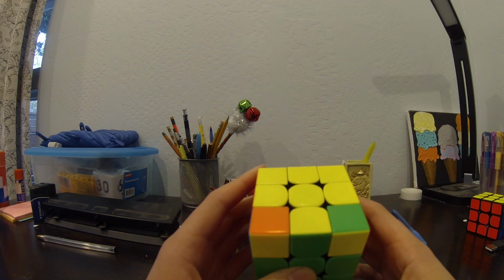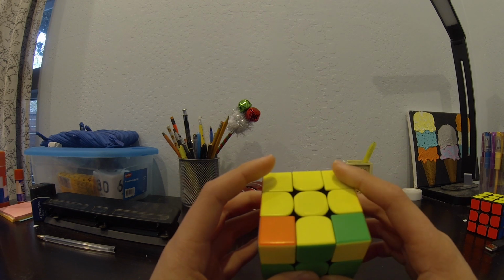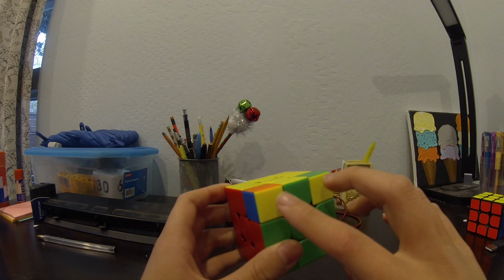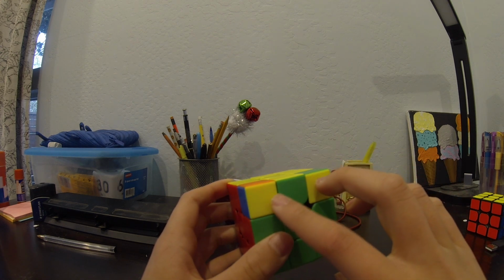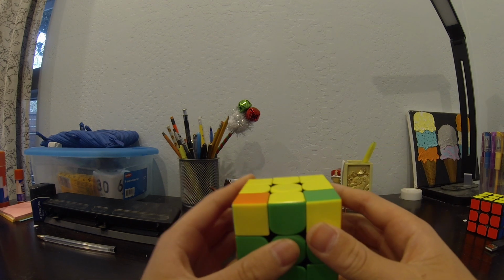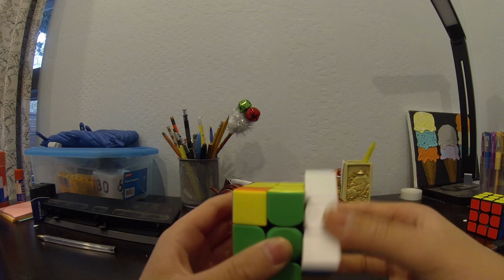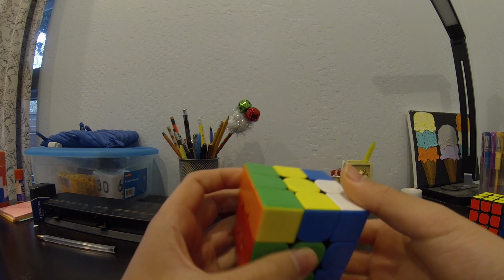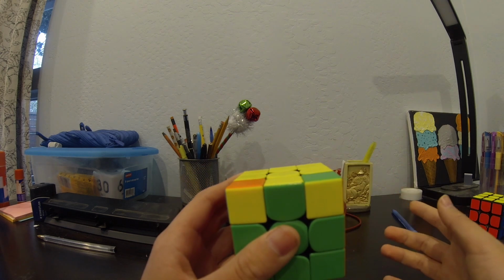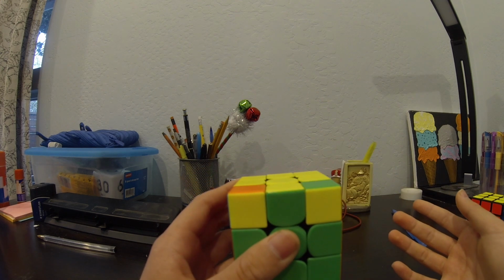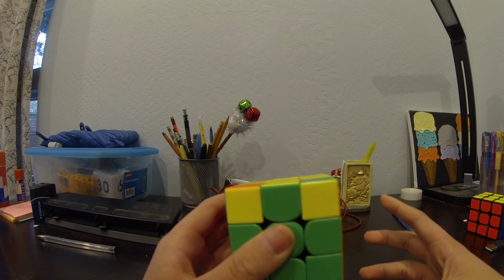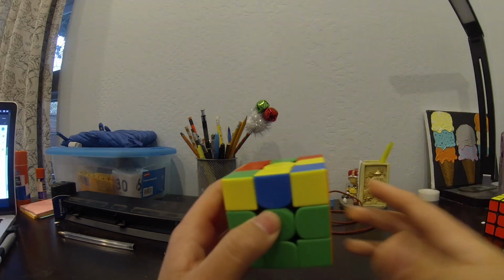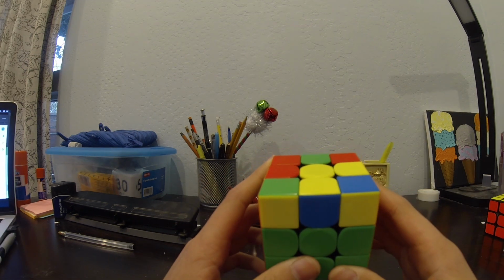For the last case, the two oriented corners are adjacent of each other and there are a pair of headlights at the front. So we put the headlights at the front and execute this algorithm. For this algorithm, there isn't really a good way to memorize it, so you just have to get it into your muscle memory. And now you can solve any OLL using 2-look OLL.